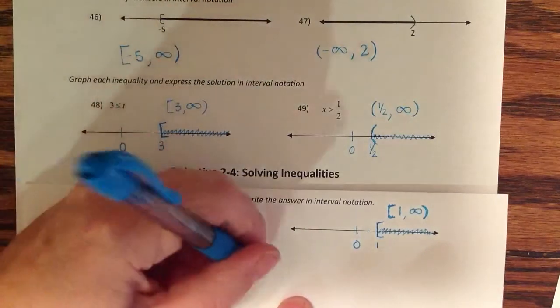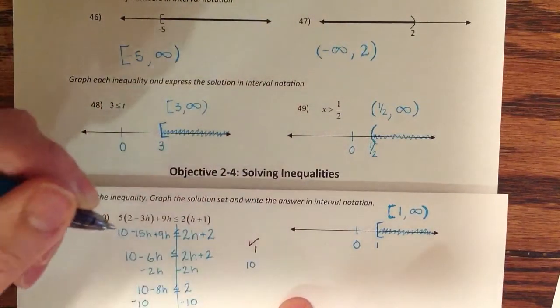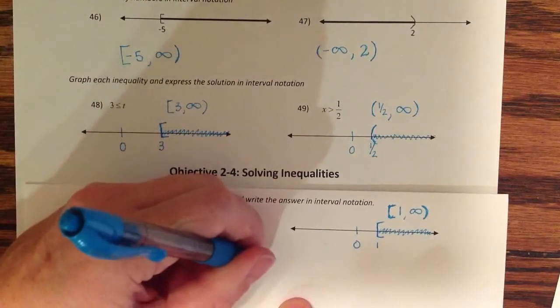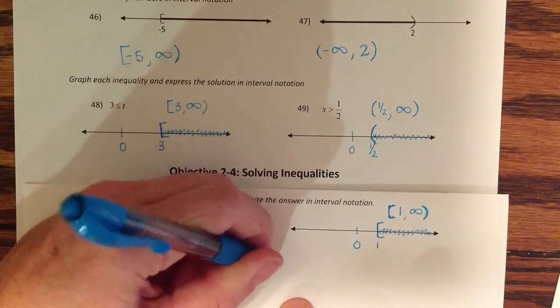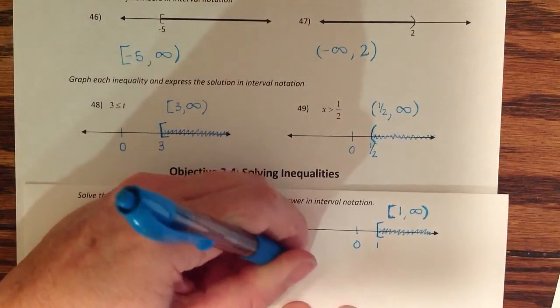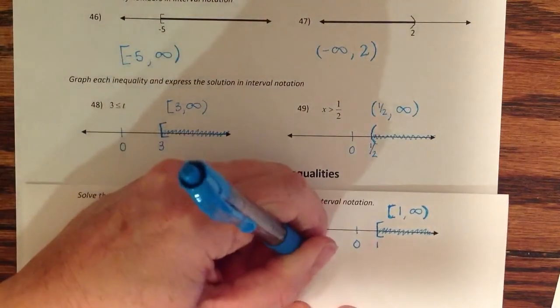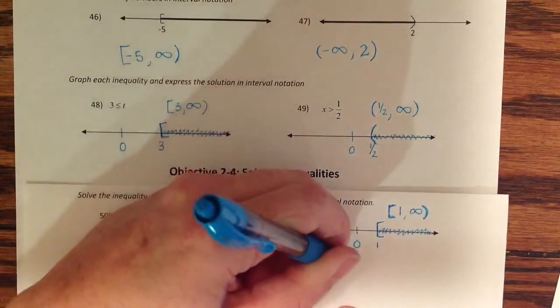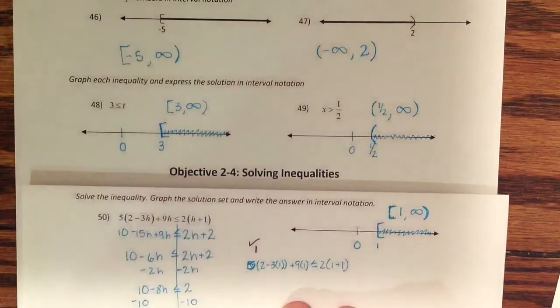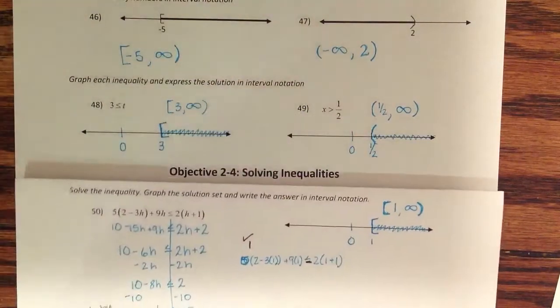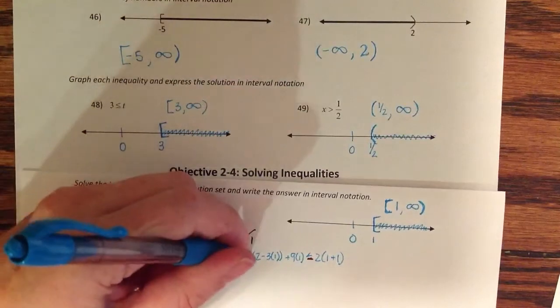So checking 1, I have 5 with the distributive property. 2 minus 3 times 1 plus 9 times 1 should be less than or equal to 2 times 1 plus 1. And in this case, I'm working on just the equal part, making sure that these two sides are equal.